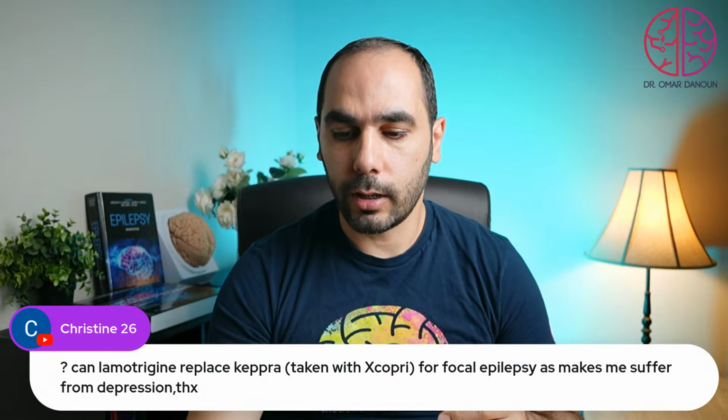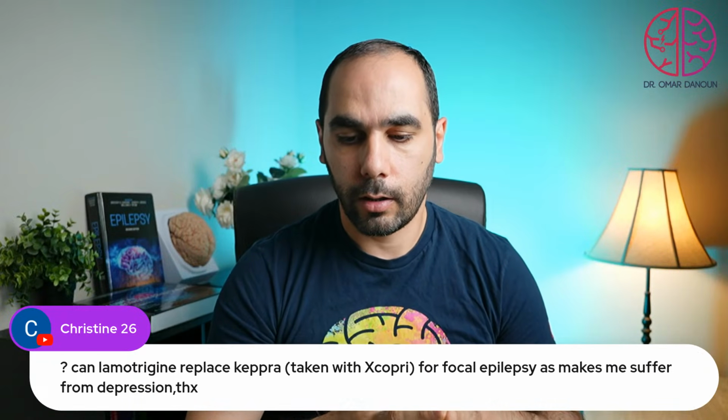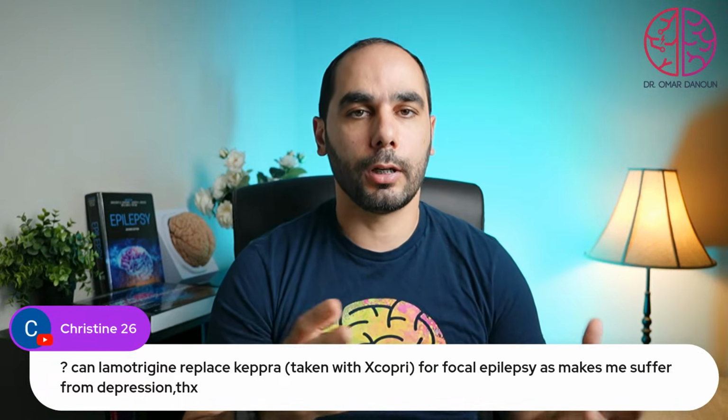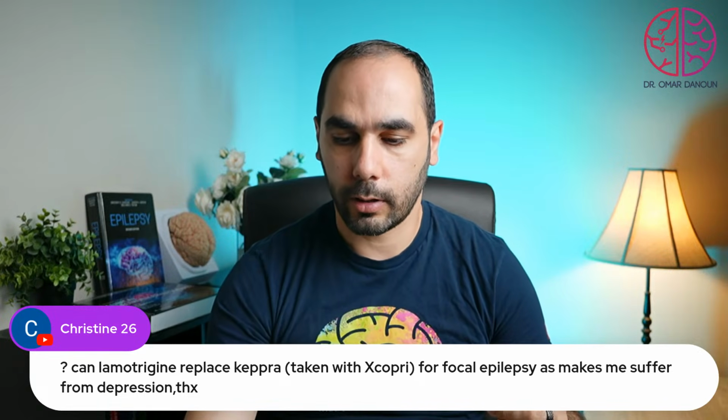Okay, so can lamotrigine replace Keppra taken for focal epilepsy? It can be. Lamotrigine is positive in the mood. So discuss with your doctor if it is worth switching.